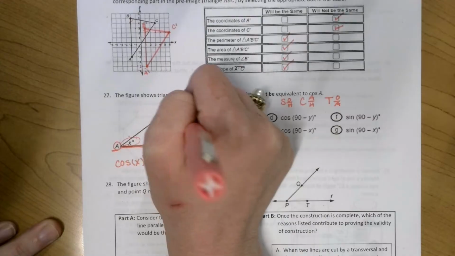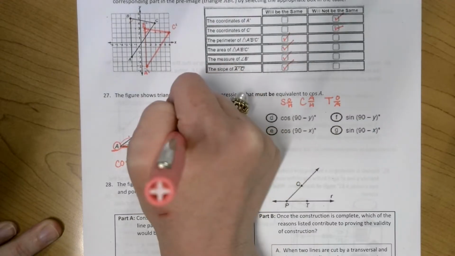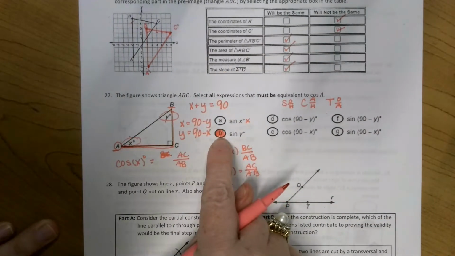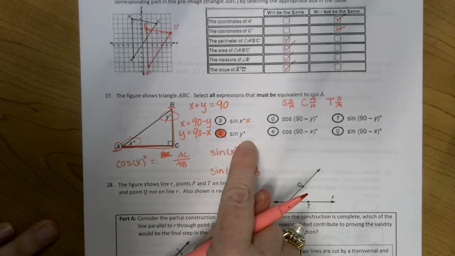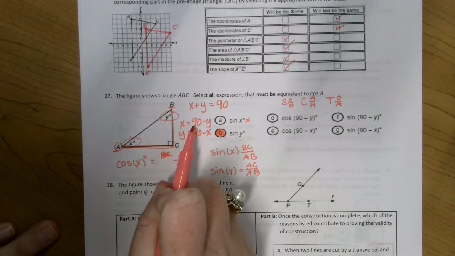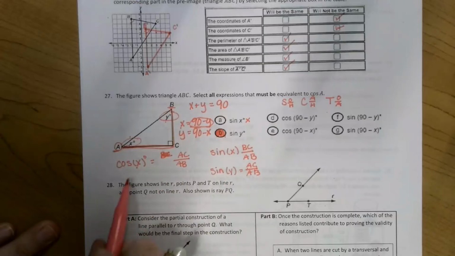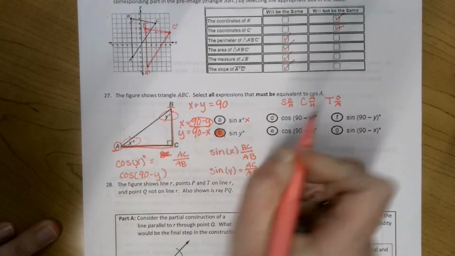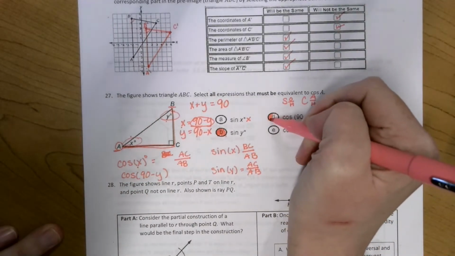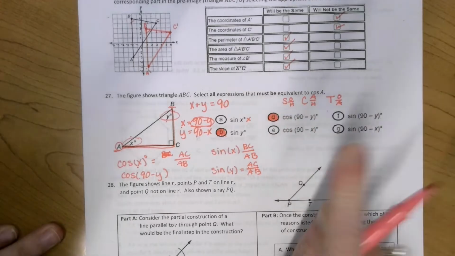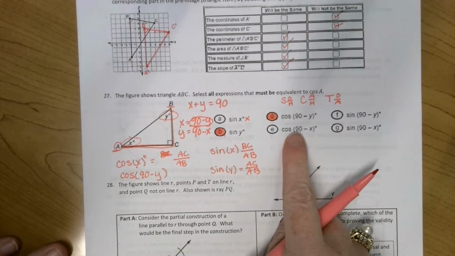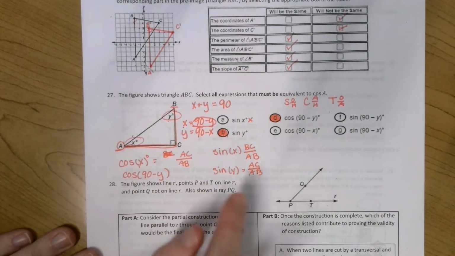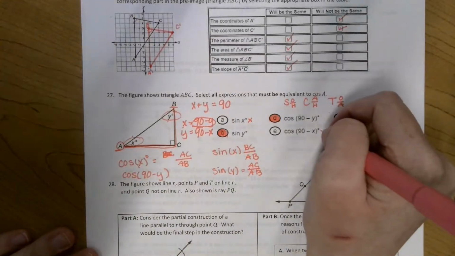So X is equal to 90 minus Y. Y is equal to 90 minus X. So sine of Y and cosine of X are what we're looking for. Cosine of X is also the same as cosine of 90 minus Y. So let's look. D is cosine of 90 minus Y. Now, E is not necessarily untrue because cosine of 90 minus X could be the same as cosine of X if X is 45. But we don't know that, so that's not necessarily true.